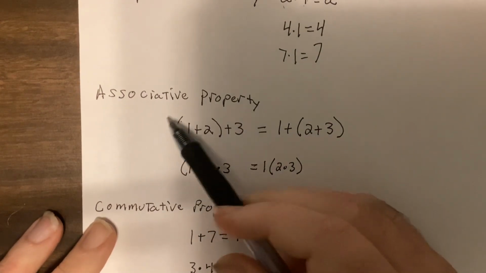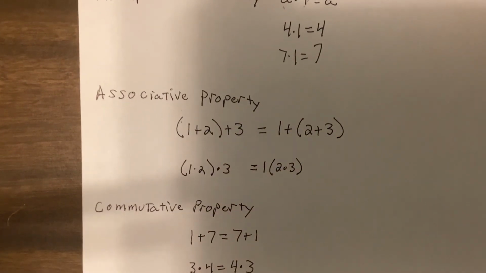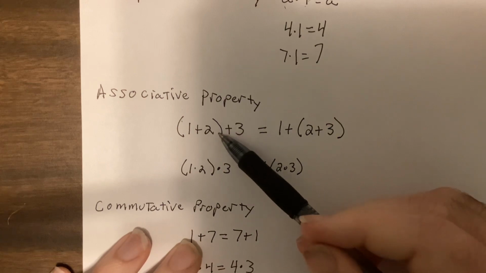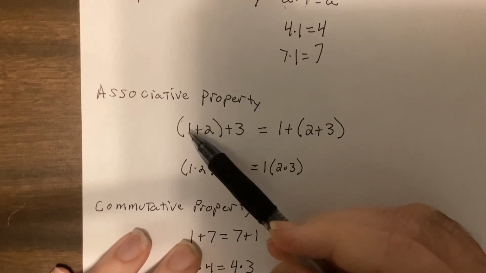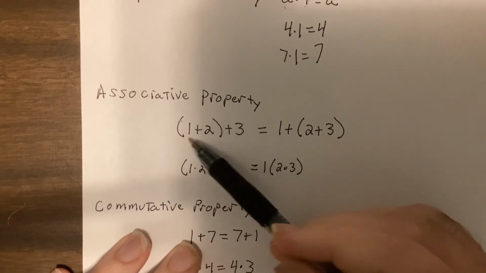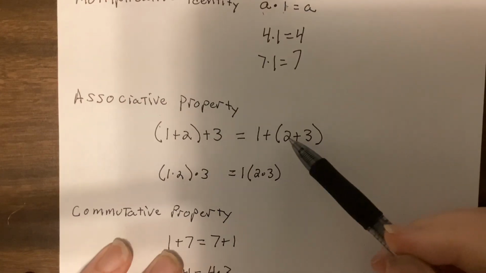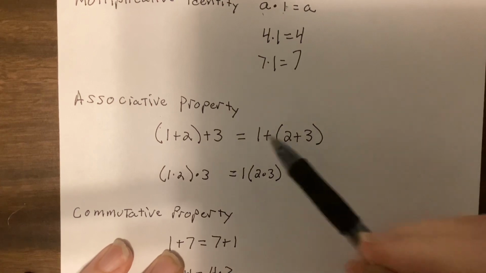The associative property regroups the problem, or you move the parentheses. So if originally I was grouping 1 and 2 when I added, then I wanted to add 3, I then regrouped, so I add the 2 and the 3 and add 1 last.